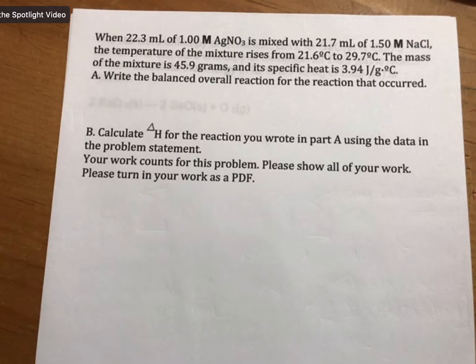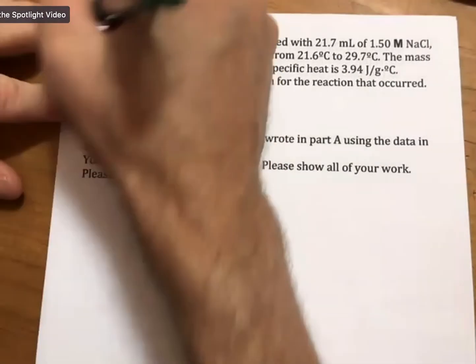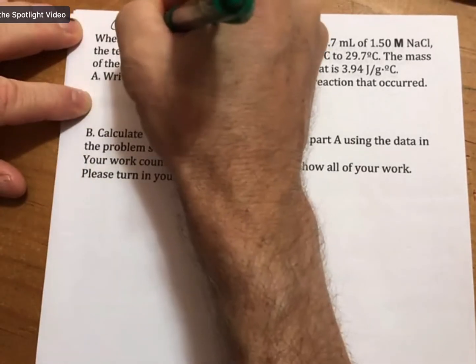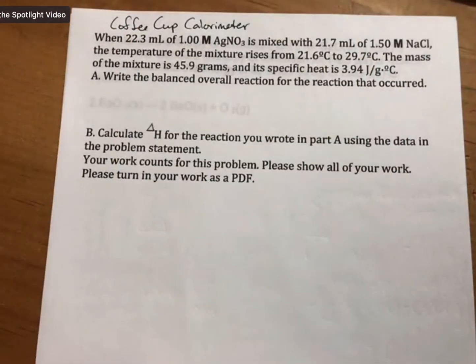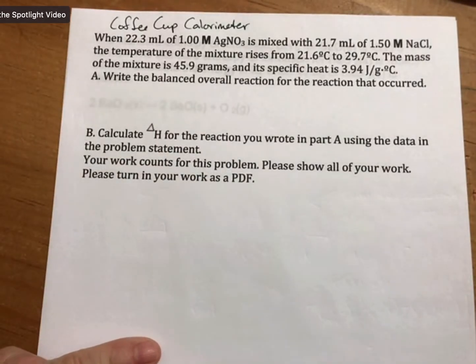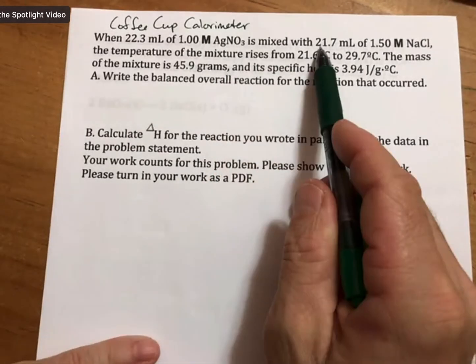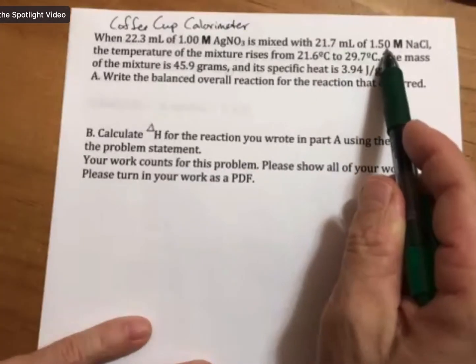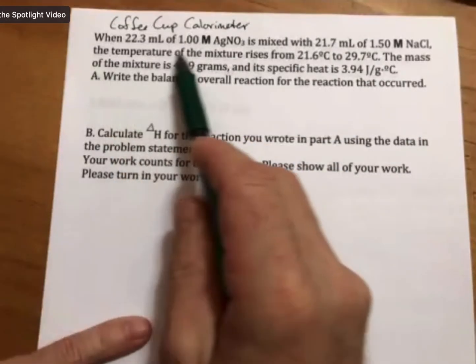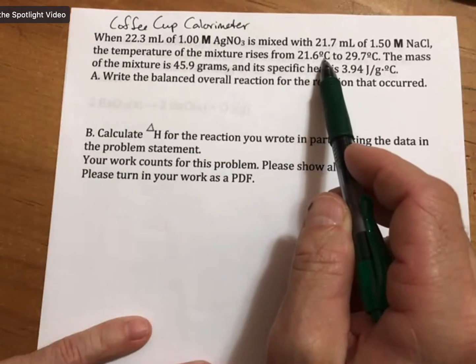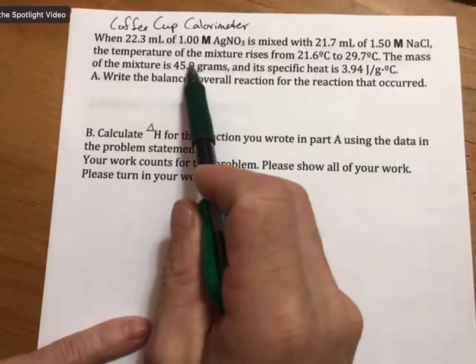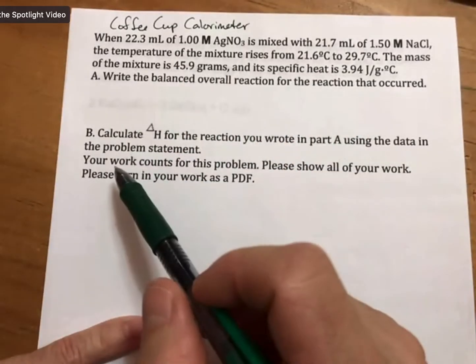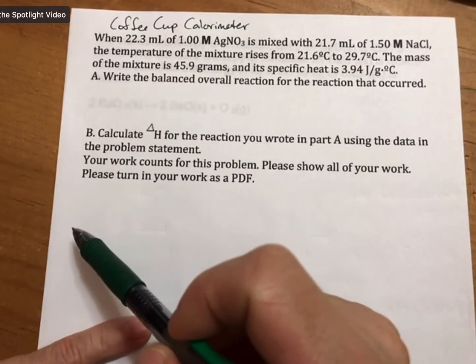This is what's going to be called a coffee cup calorimeter problem. And its problem statement says when 22.3 milliliters of 1.00 molar silver nitrate is mixed with 21.7 milliliters of 1.50 molar sodium chloride, the temperature of the mixture rises from 21.6 degrees Celsius to 29.7 degrees Celsius. The mass of the mixture is given here, and its specific heat is 3.94 joules per gram degree Celsius.